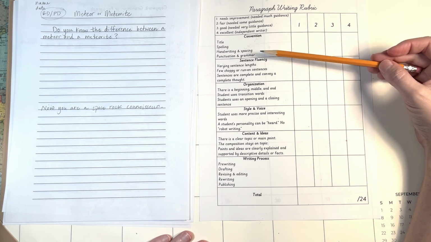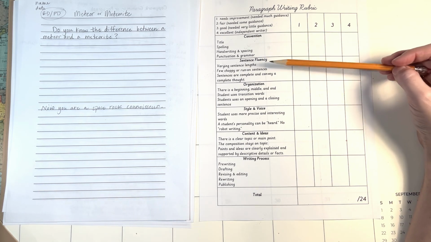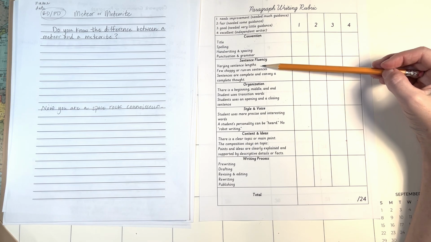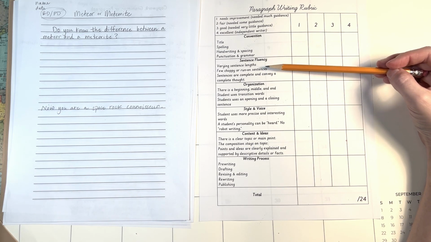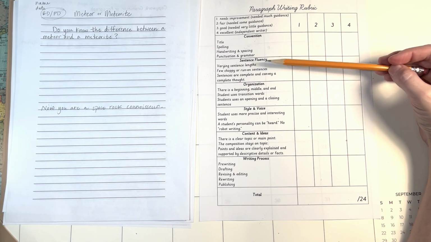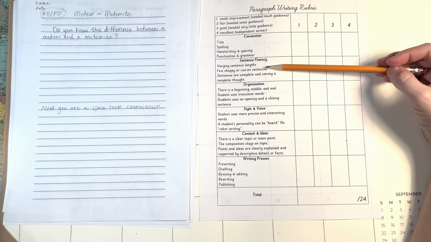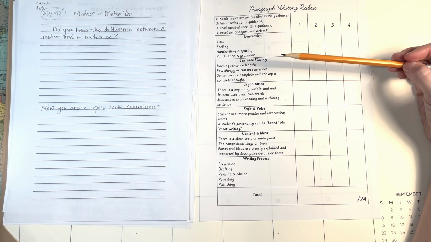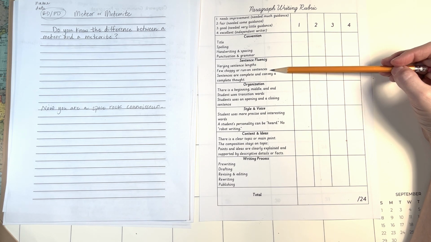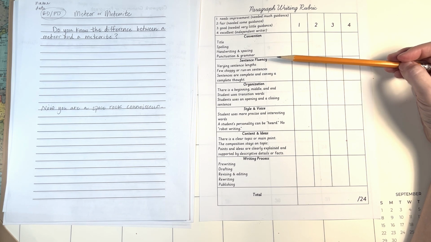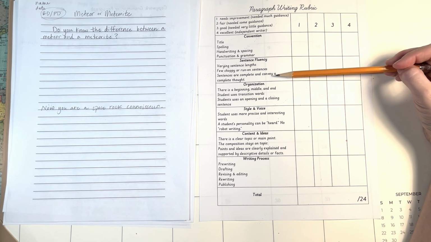Write a title, spelling, handwriting and spacing, punctuation and grammar. Those are the basics. Sentence fluency, varying sentence lengths. These are things that you can start layering into their instruction over time. Most of your sentences are going to be mid-length, but try to punctuate them with some very short ones and some very long ones, to get some complex sentence practice in there. You don't want super choppy or run-on sentences though, and make sure that all the sentences are complete sentences.